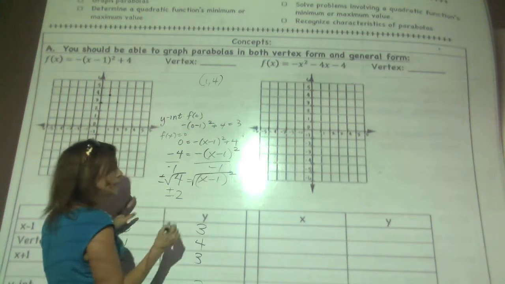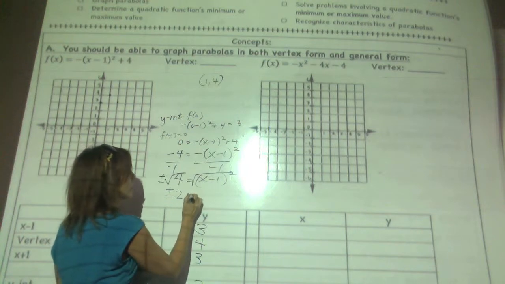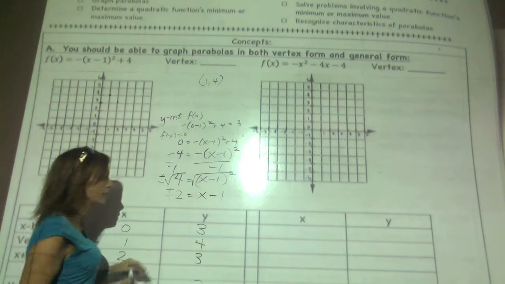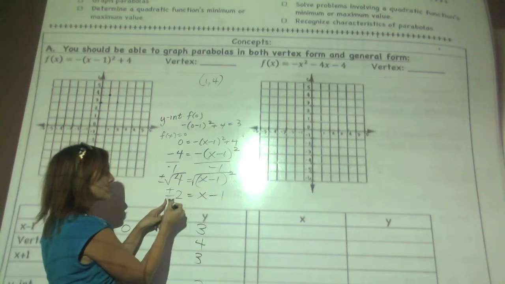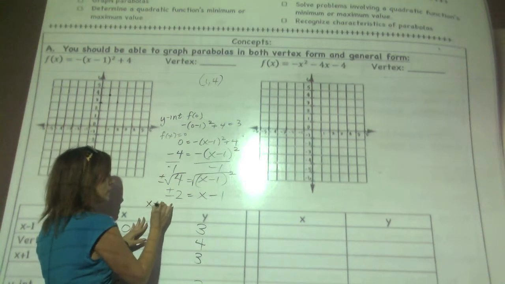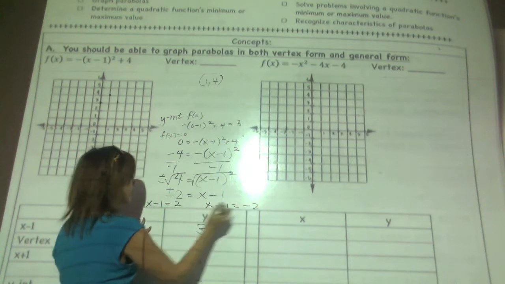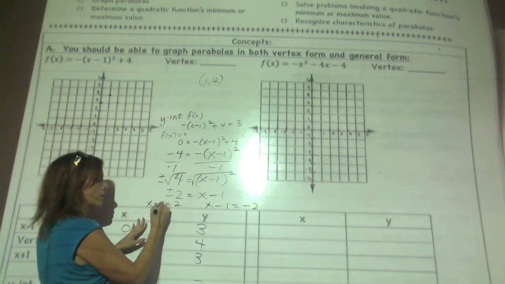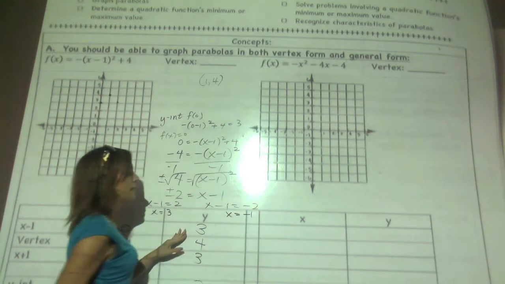And when I take the square root here, the squared and the square root are inverses of each other, so we just get x minus 1. So I get 2 answers out. I've got x minus 1 is equal to 2, and I've got x minus 1 is equal to negative 2. For this one, x is equal to 3, and for this one, x is equal to negative 1.